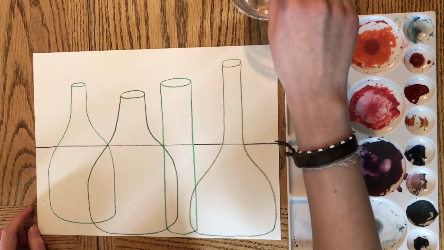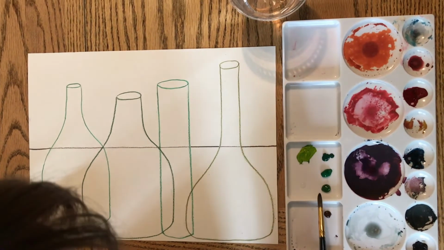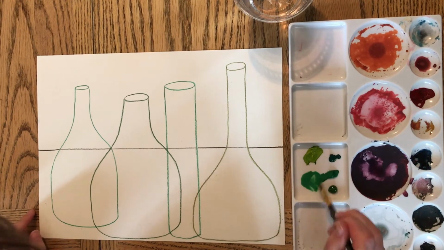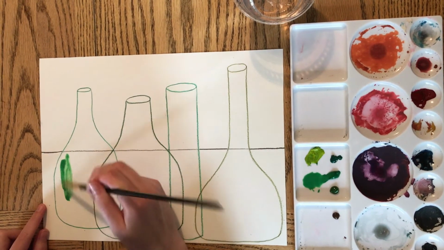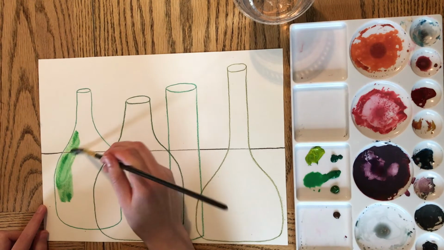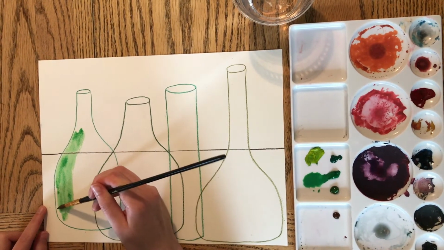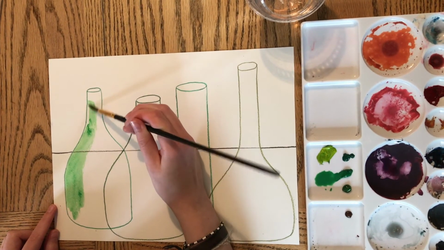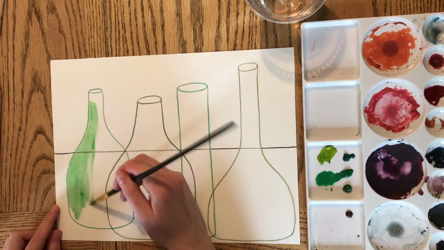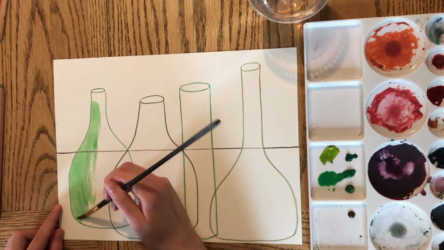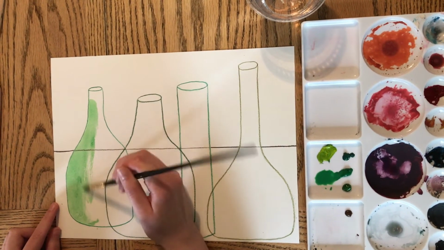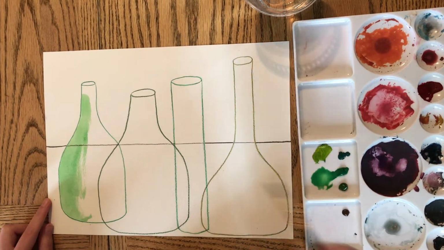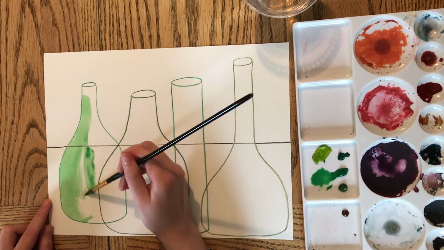I'm going to get my brush really nice and wet and take some of that and just start painting this whole section. The watercolor makes it seem more see-through, like glass.